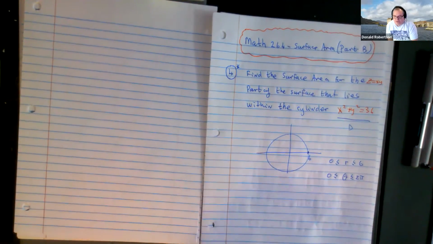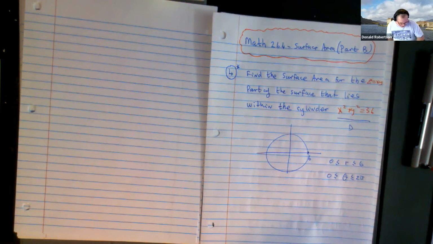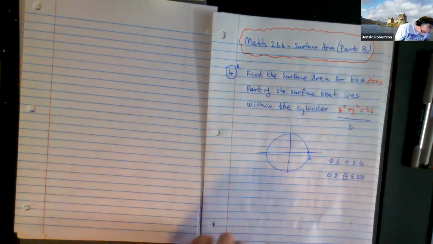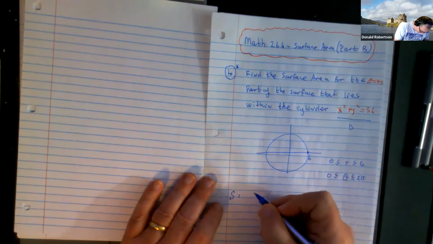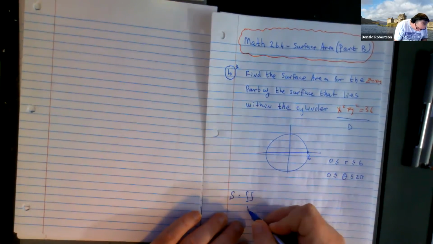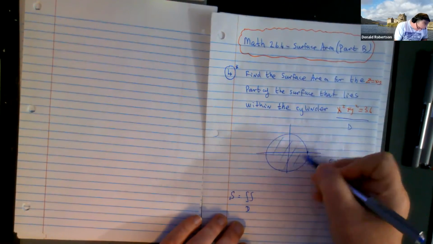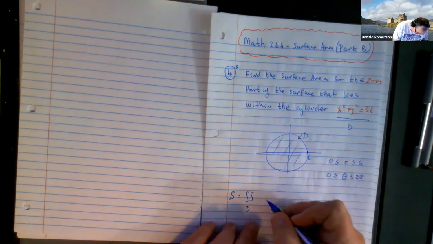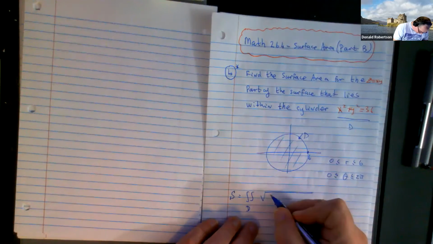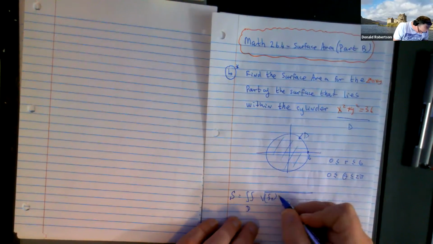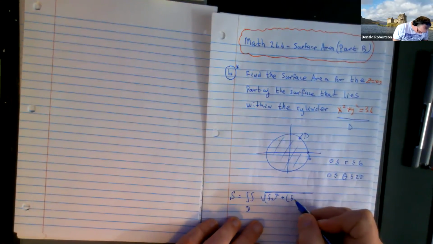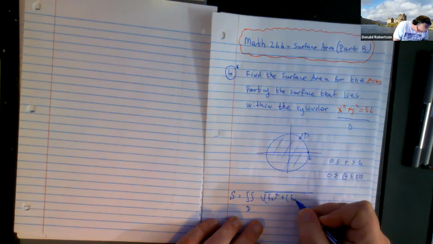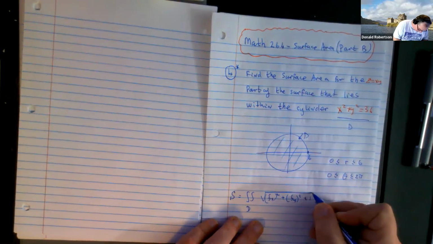In this case, it's a full circle, so you do r from 0 to 6, theta from 0 to 2 pi, right? And the function is z equals xy. So when we do the surface area, it's going to be the double integral over the region D of the square root of the partial derivative of this function with respect to x squared, plus the partial derivative with respect to y squared, plus 1, dA, right?